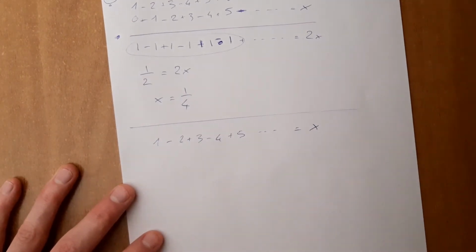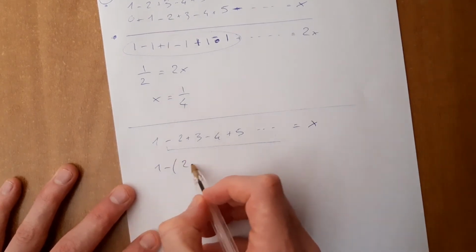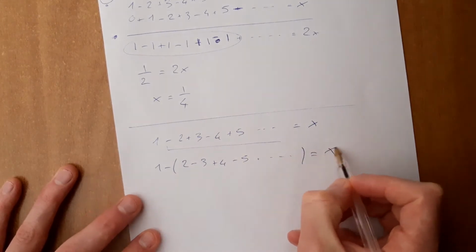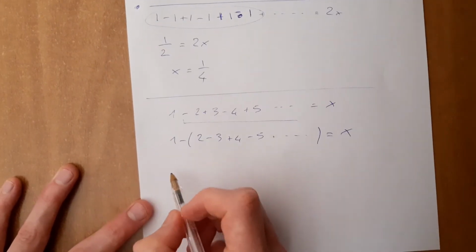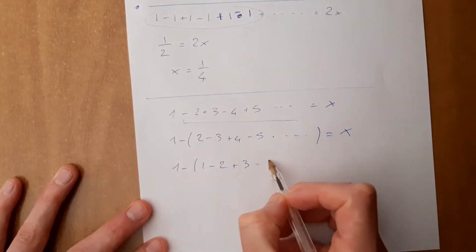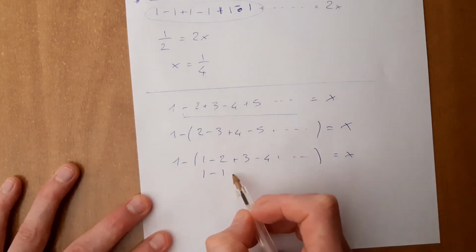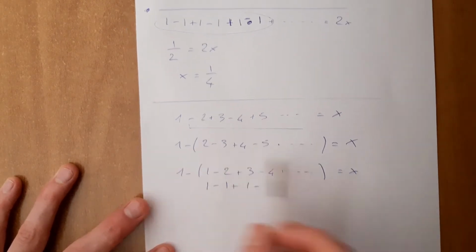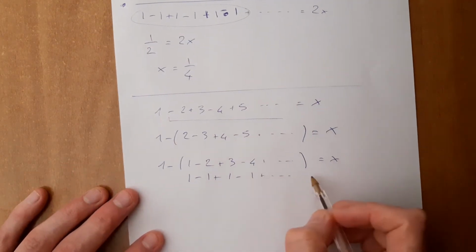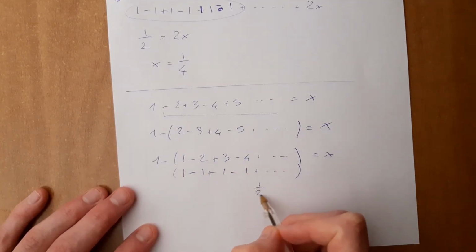Rewriting this, it can be written as a sum of this plus 1 minus 1 plus 1. It's the same thing, which is 1 over 2.